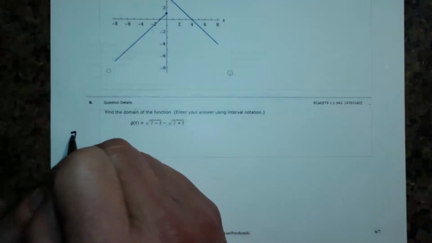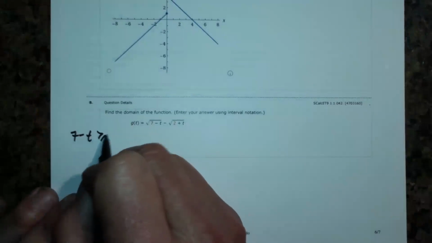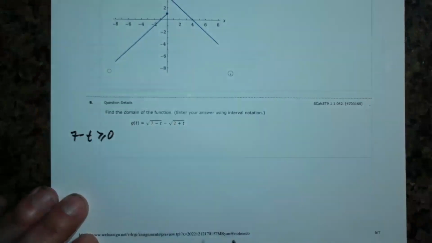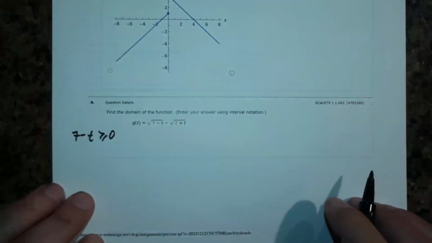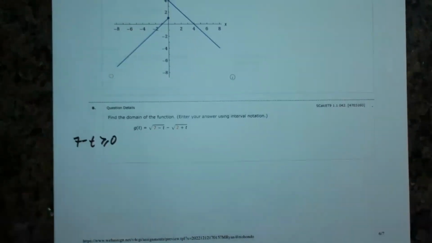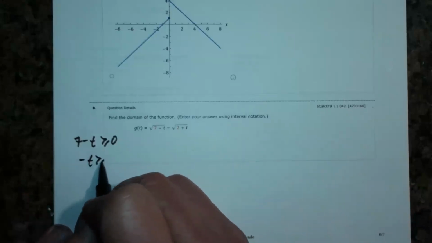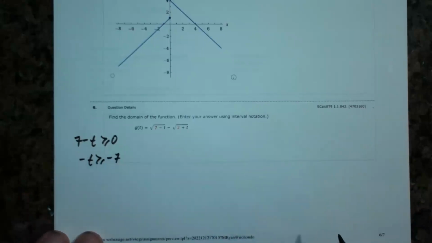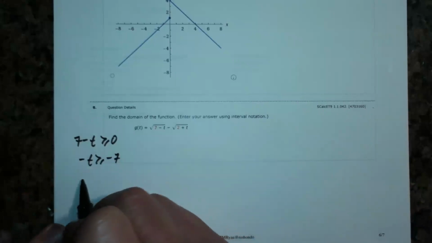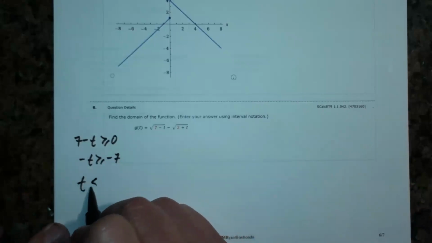All right. We know that 7 minus t has to be bigger than or equal to 0. Notice we can equal 0 in this case because we can take the square root of 0. That's fine. We're not potentially dividing, like that other one, by 0. So I subtracted a 7 from both sides. Now, when I divide by the -1, remember when you divide, the inequality switches. t has to be less than or equal to 7.